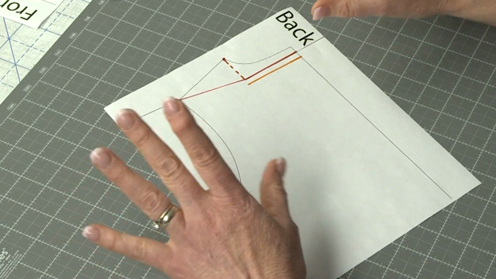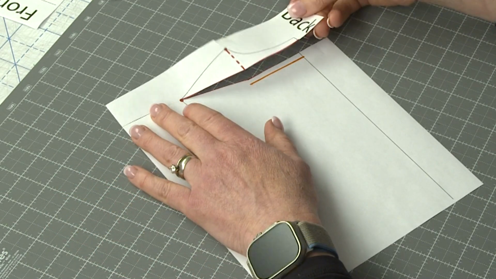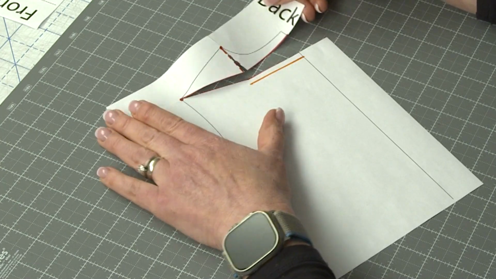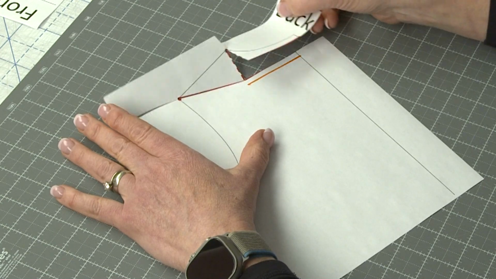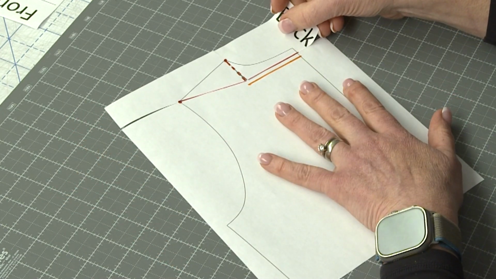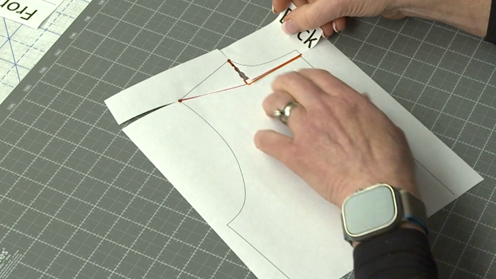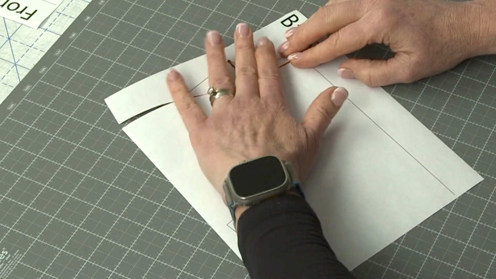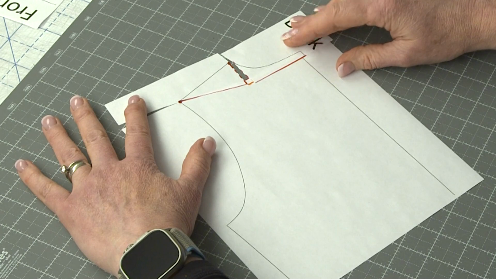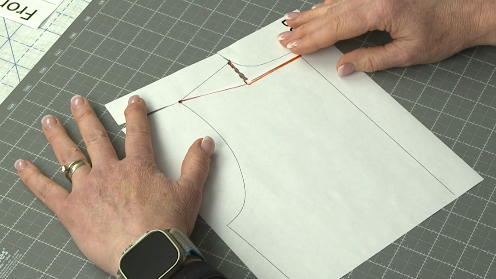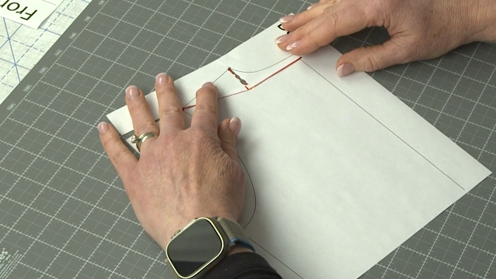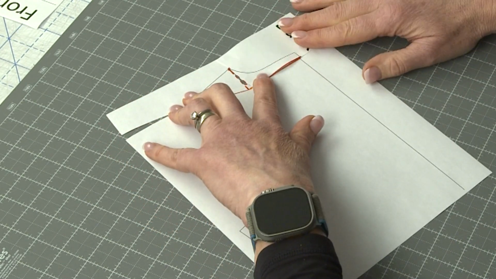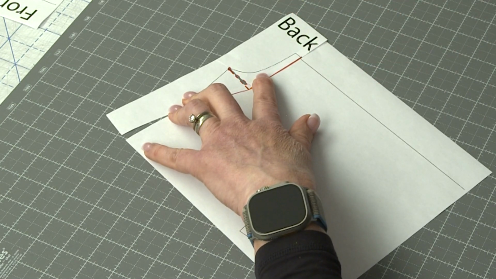All right, now here is the cool thing about this adjustment. All I have to do is make sure I have nice pivots. So see, I'm sort of flexing them back and forth to make sure they're going to go with me. And all I have to do is literally drag this down until everything is laying flat and my lower edge is parallel to my horizontal guideline I drew. And I'm just going to stick a piece of tape there to hold it.